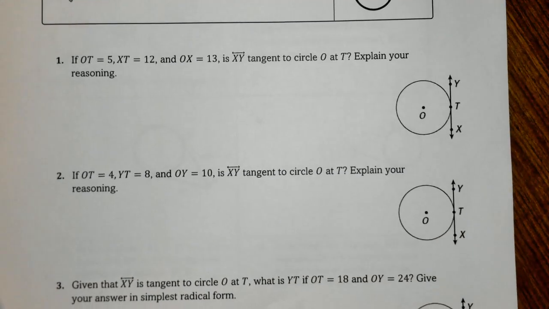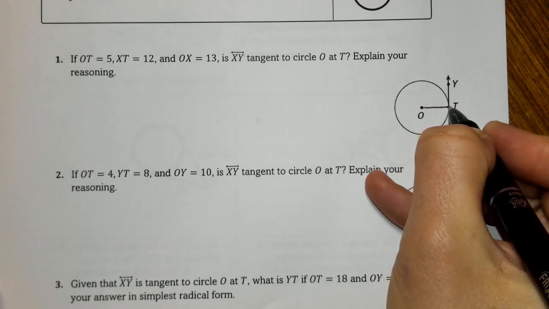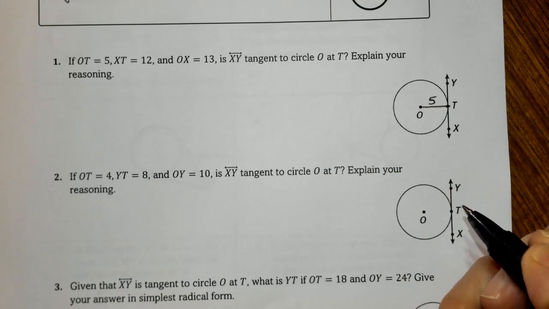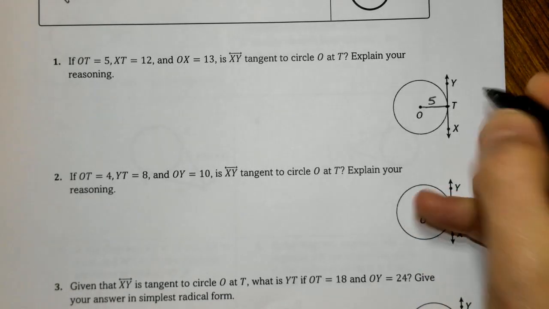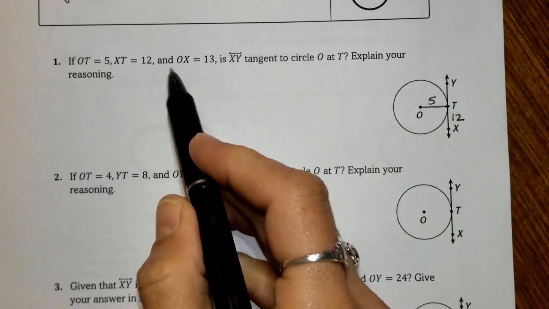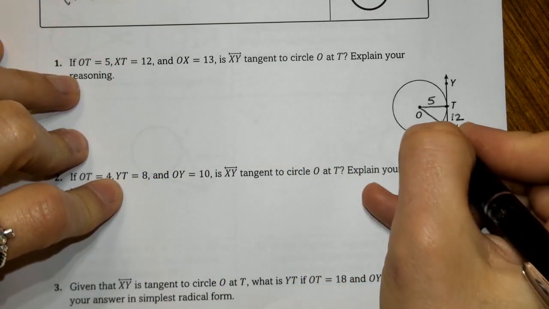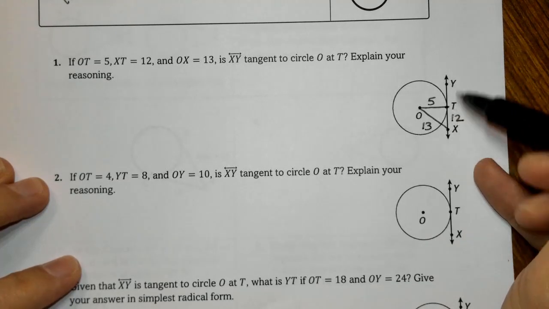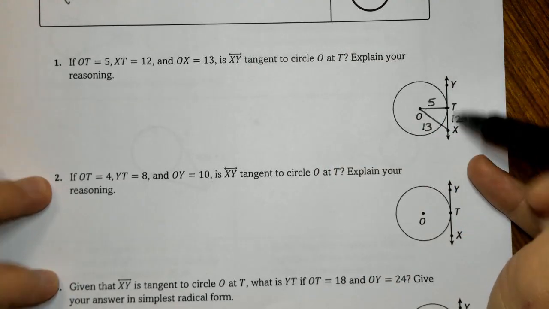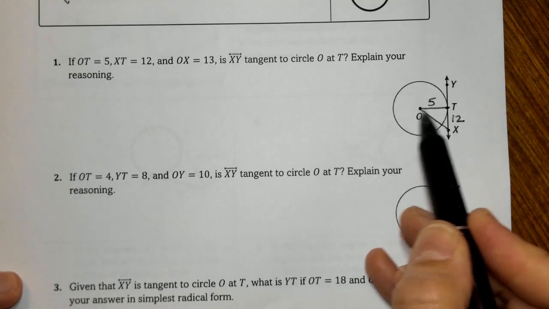On number 1, we're going to see that OT is 5, so we need to draw in that segment here. This is going to be 5. And we're going to have XT right here, this segment is going to be 12. And OX, which we'll draw in, is going to be 13. What we're going to do is try to figure out if line YX, or XY it says here, is tangent. Is it perpendicular to our radius segment OT?